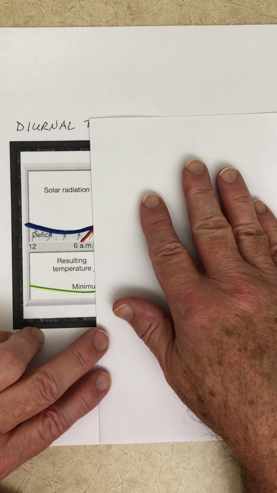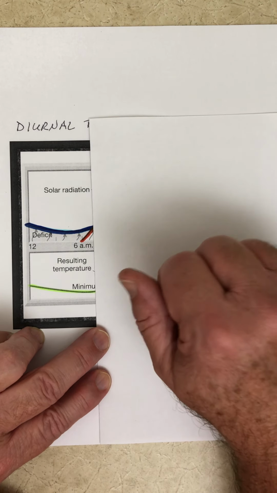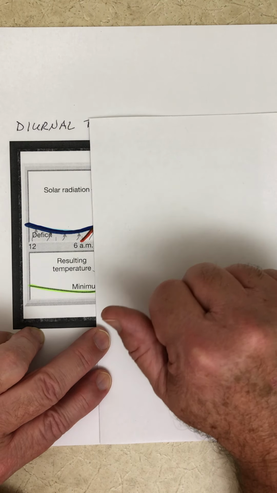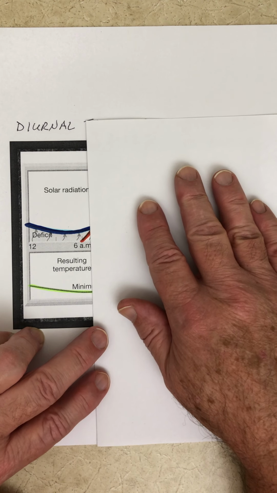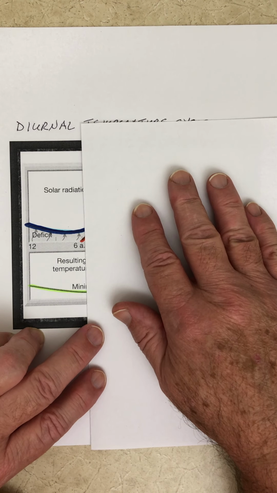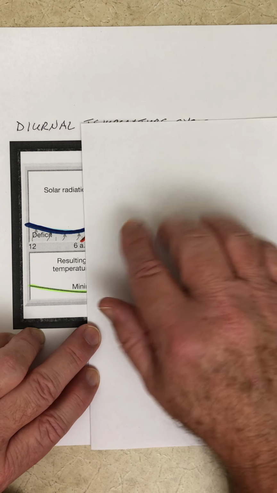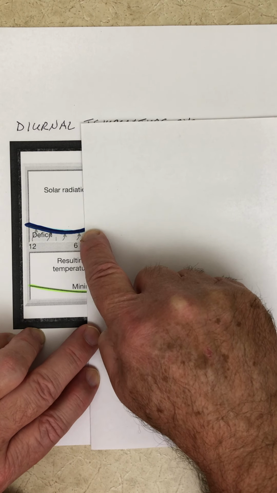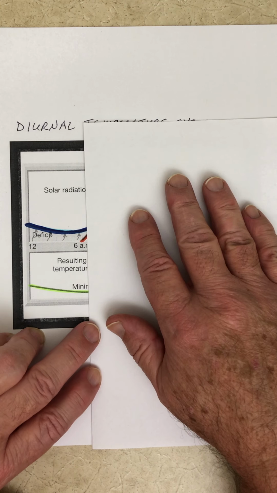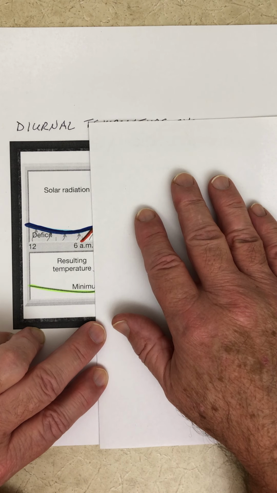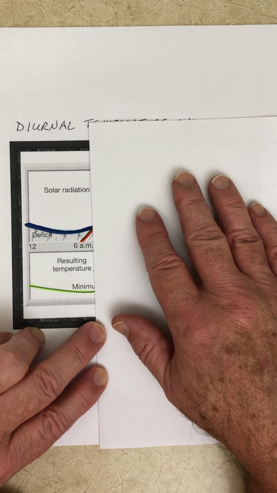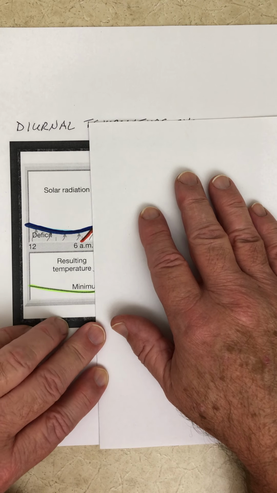So you might intuitively think that temperatures start rising as soon as the sun rises, and that's just not the case. We are receiving incoming solar radiation, but there's still more outgoing terrestrial radiation, so temperatures are still decreasing until a little bit after sunrise. So our low temperature, our minimum temperature for the day, does not occur until shortly after sunrise.